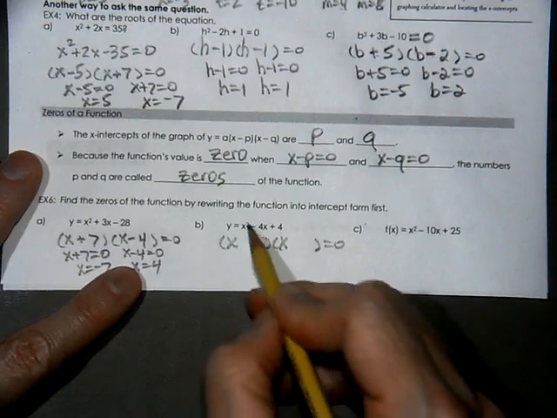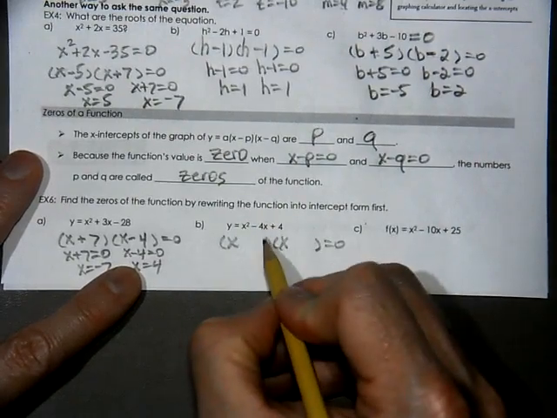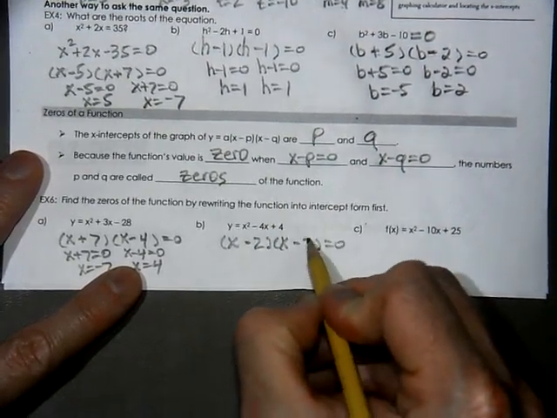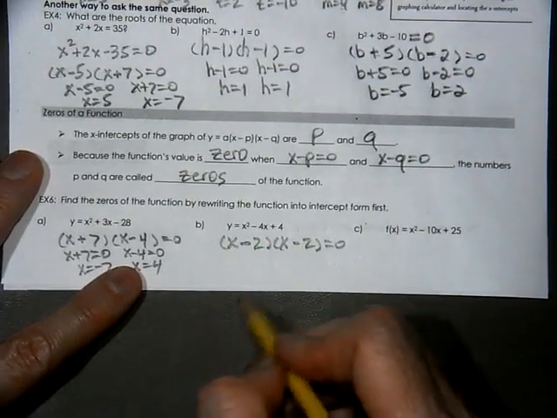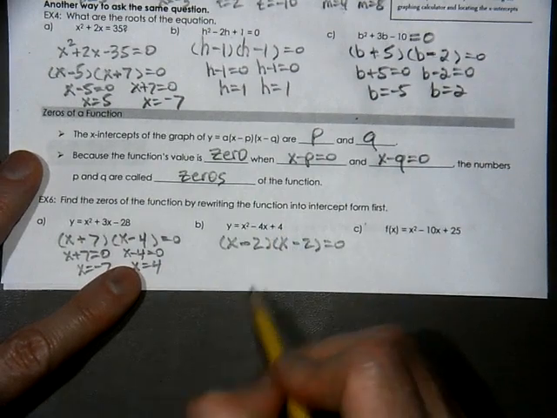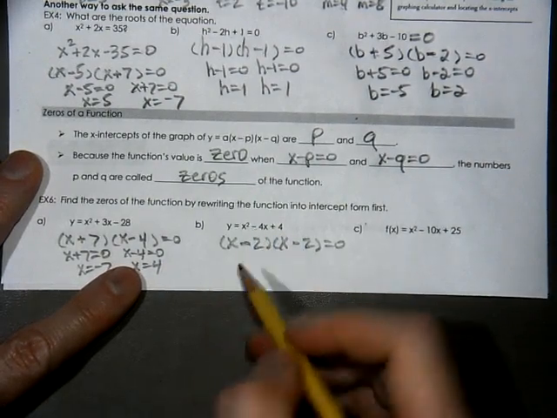We know our first two terms are going to be x squared. We're going to have a negative 2 and negative 2. That multiplies to be a positive 4, and that adds to be a negative 4.